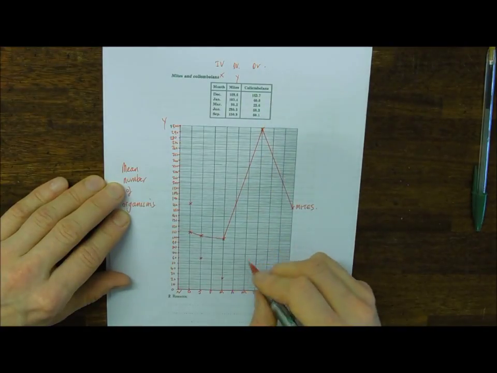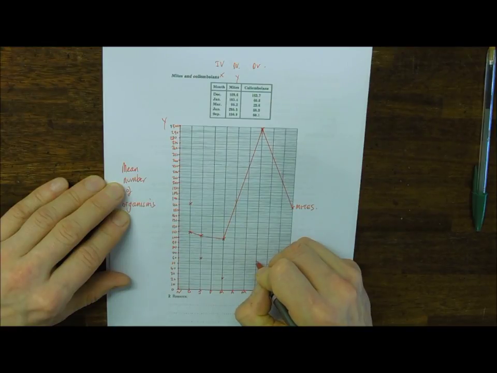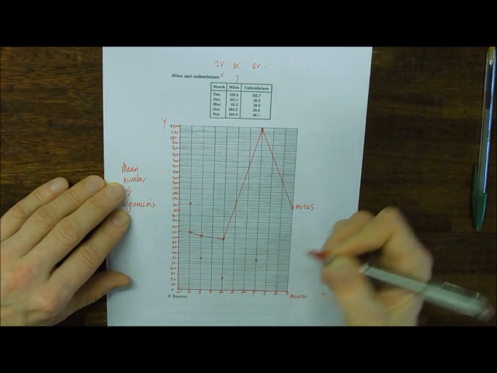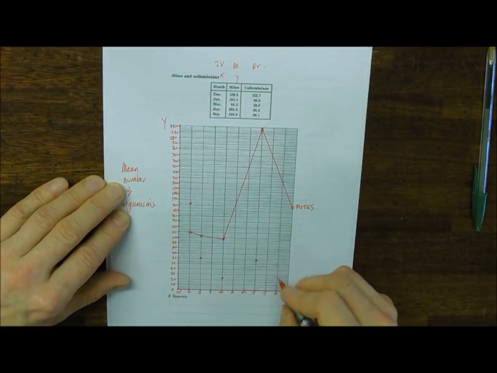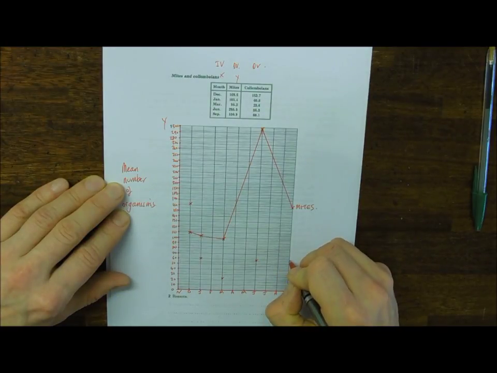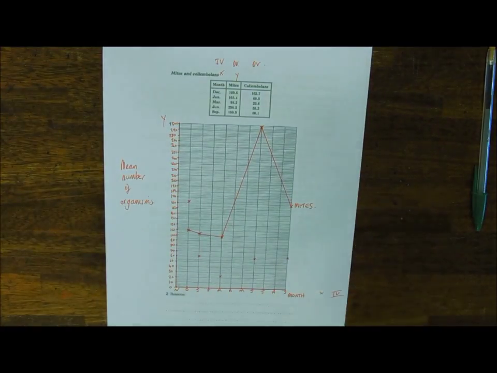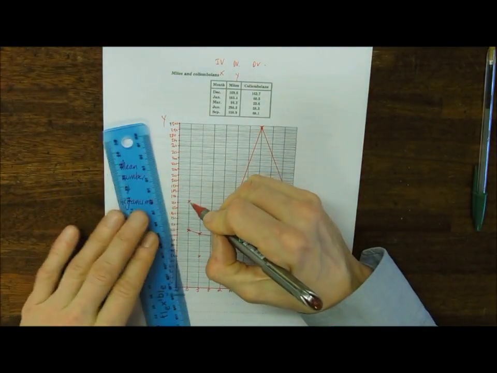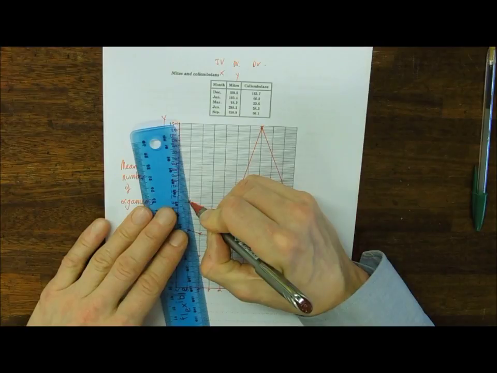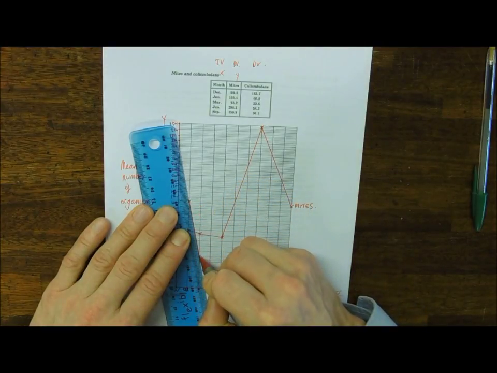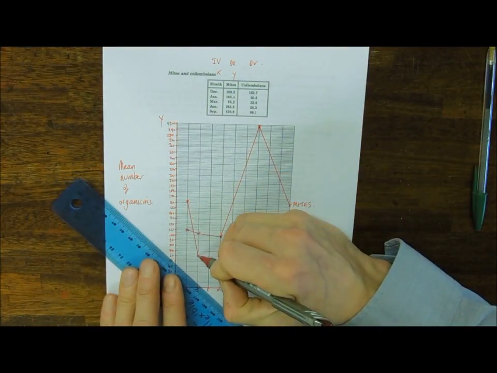June 58.3. And September 60.1. Pretty difficult to put 0.1 on this scale. And again, joining them up dot to dot the best that we can.